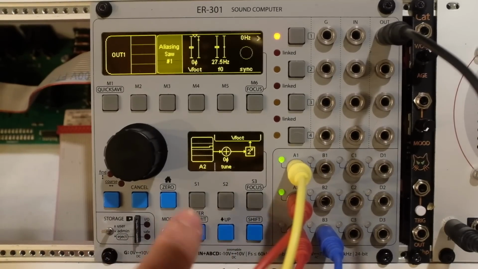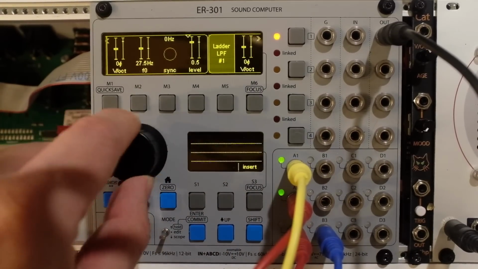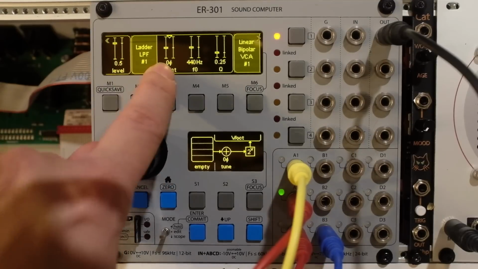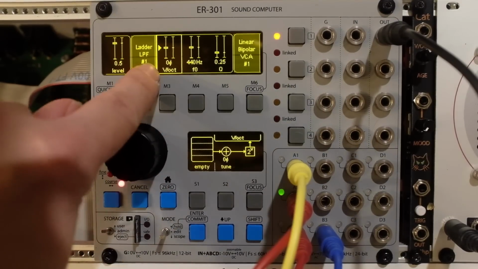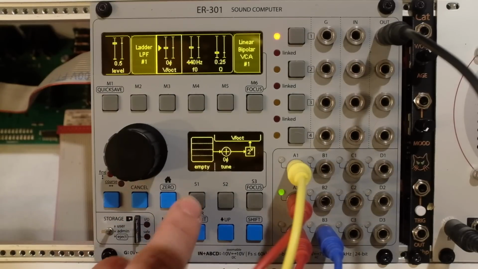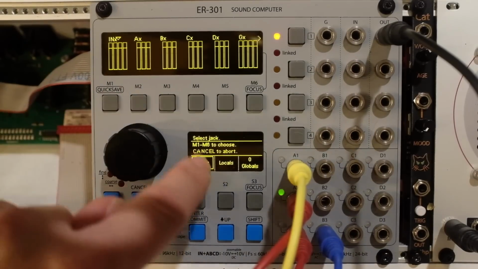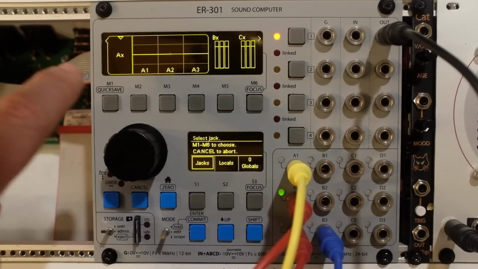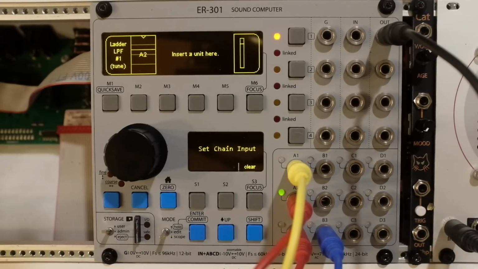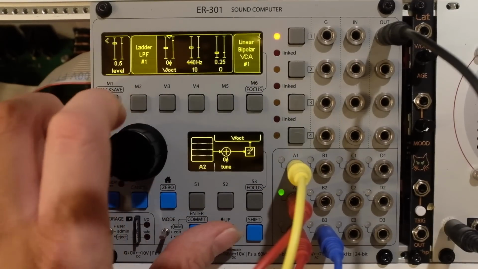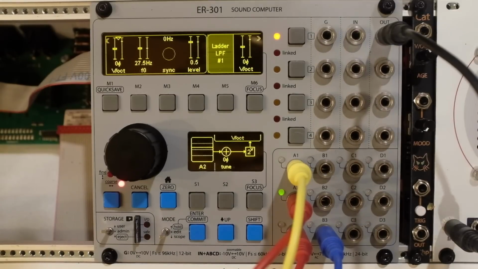Yep. So there it is. And for good measure, I'm going to just assign that to the filter as well, so we have consistent tracking. I'm going to go to our volt per octave of our filter. Same thing. I'm just going to make sure we're on jacks. Yes. A2 is our pitch. And there we go. Our most basic mono synth.